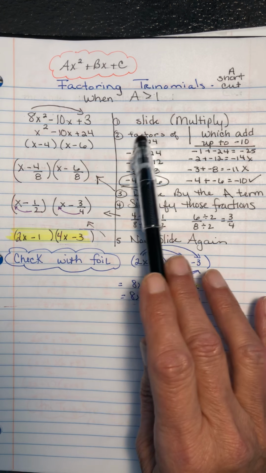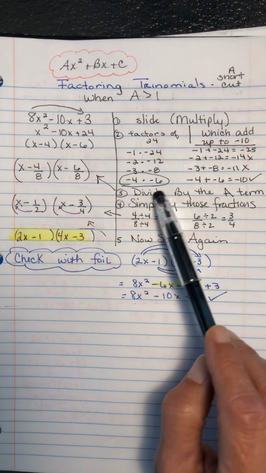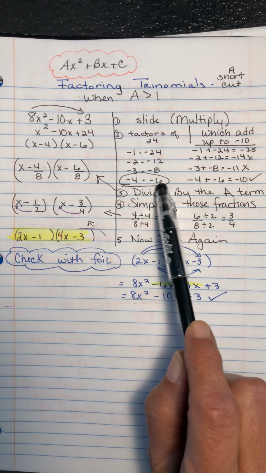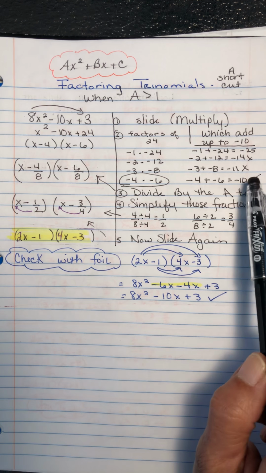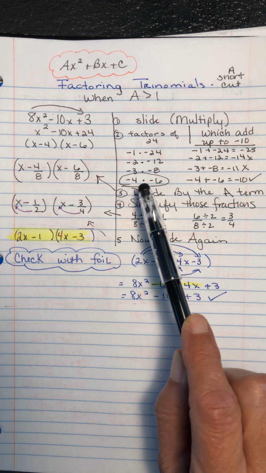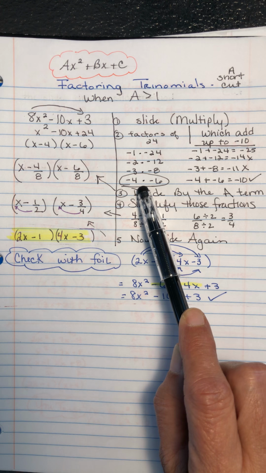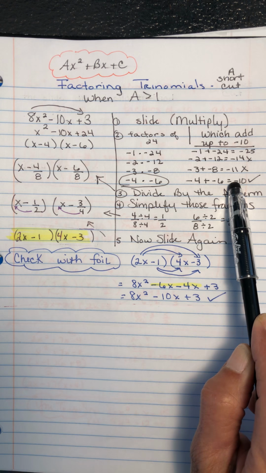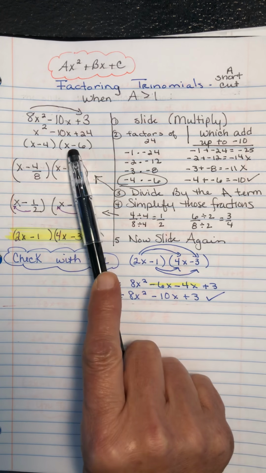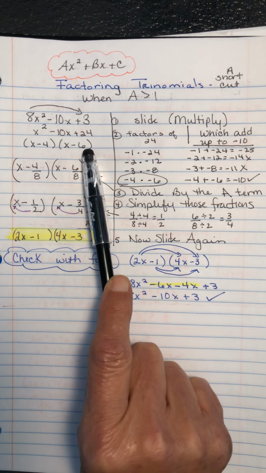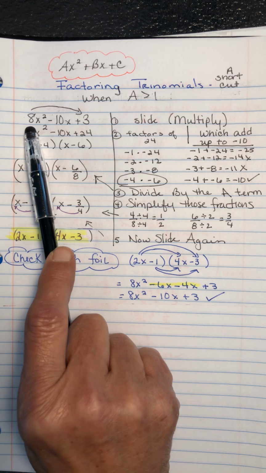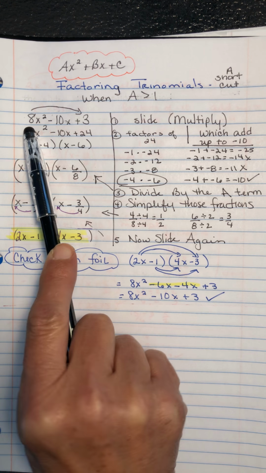So let's look at all the factors. They're listed right here. And you can see I've circled the one that does meet that criteria. So what multiplies to get 24 but adds up to negative 10? Plug those in, same way you did last time. Then divide by the number that is the leading coefficient.